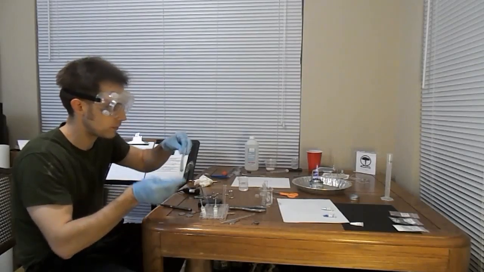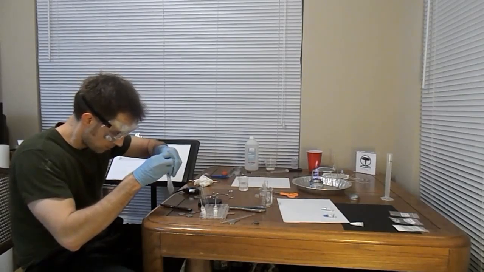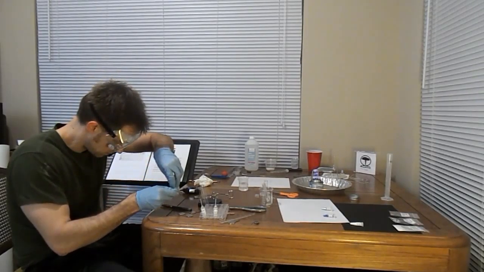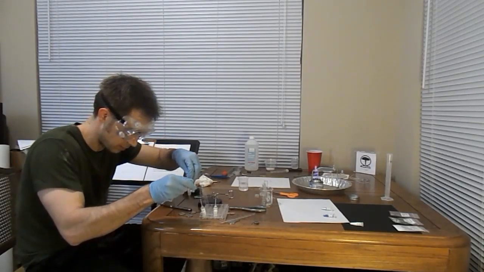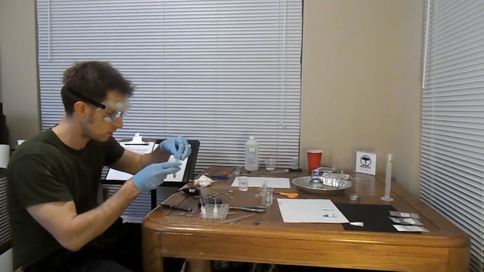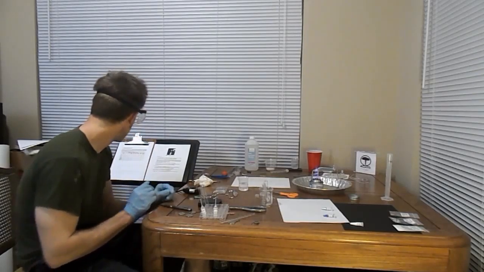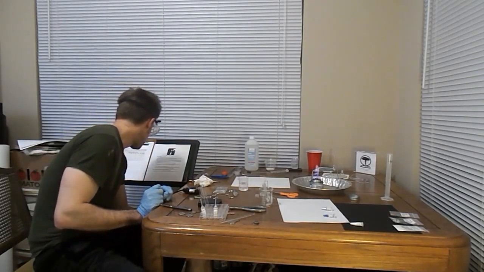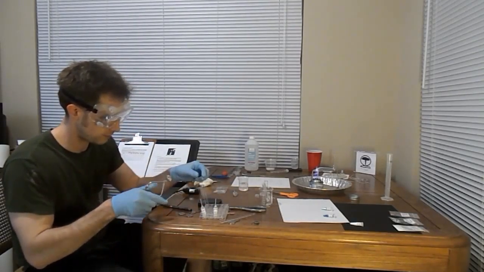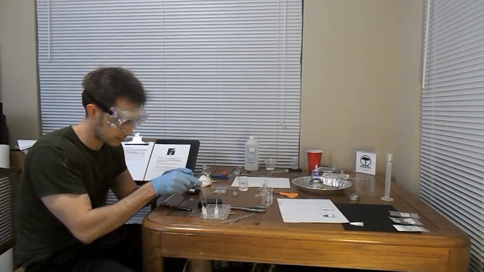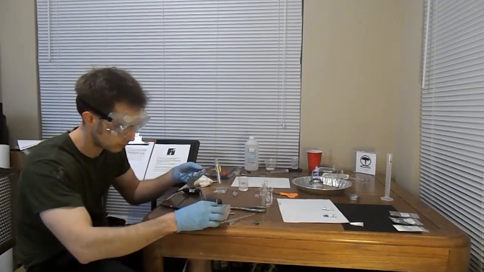Alright, so there we go. Another sample of magnesium. You know what, I'm going to go ahead and put sample number 4 in here. I suppose I could have done this off camera, but this is so much fun. No, really, it's pretty cool. Alright, so now we're going to add a few drops of hydrochloric acid to this sample of magnesium.